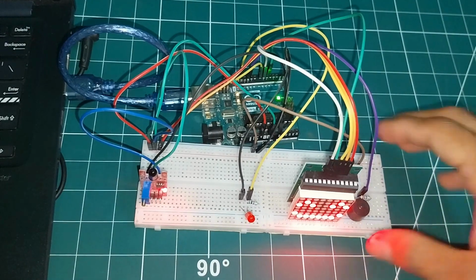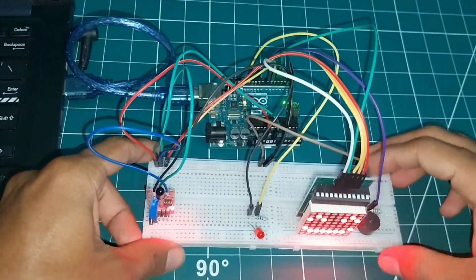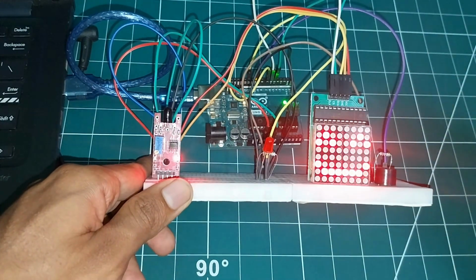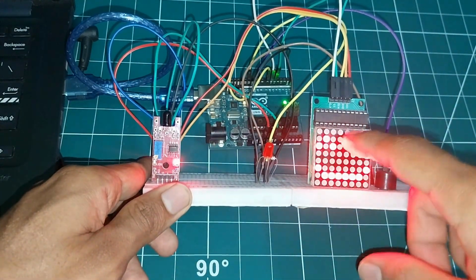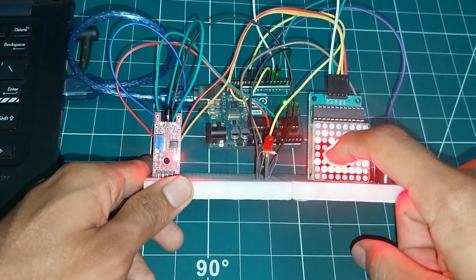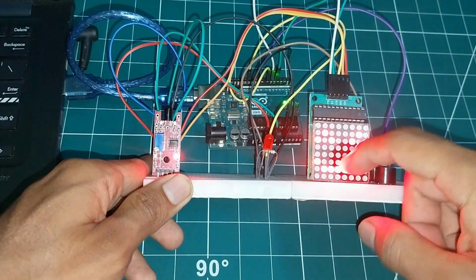Hi there. So today we have made a fire alarm system using an 8x8 LED matrix. Why is this an 8x8 LED matrix? It is because we have 8 rows and 8 columns, and these work with a special LED system.